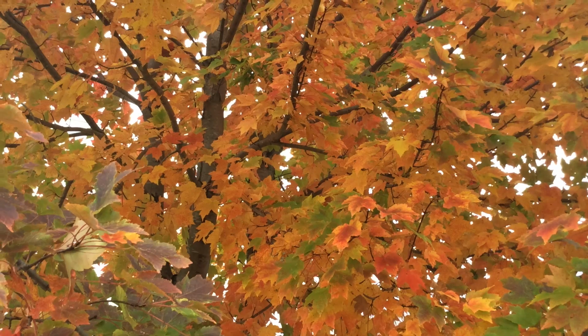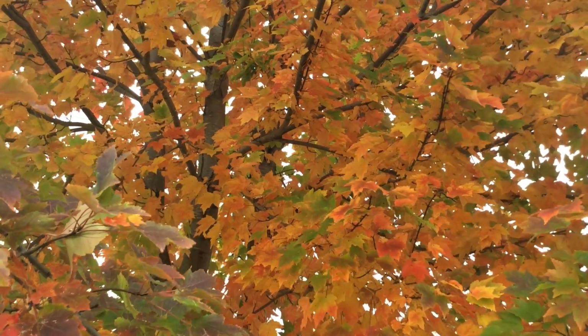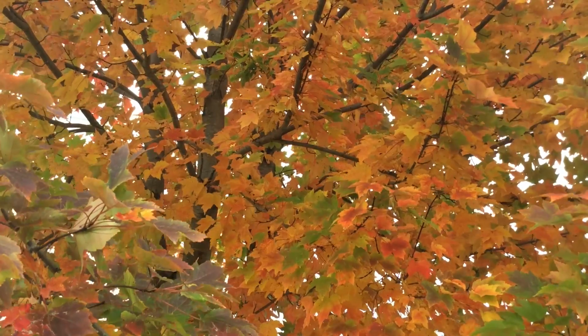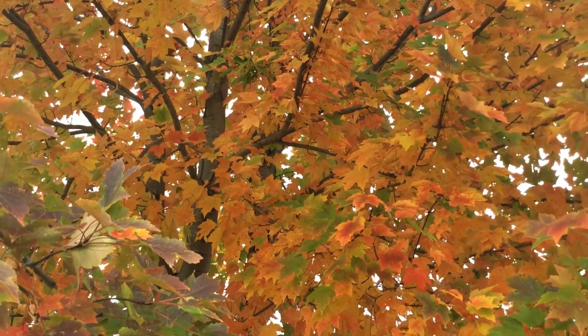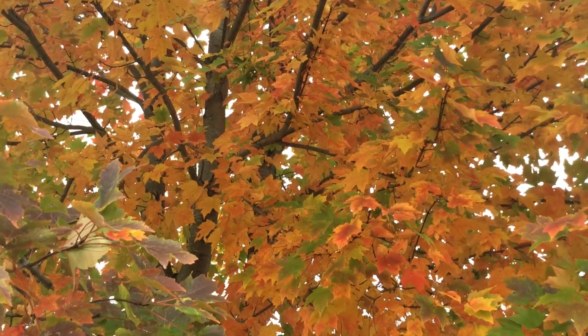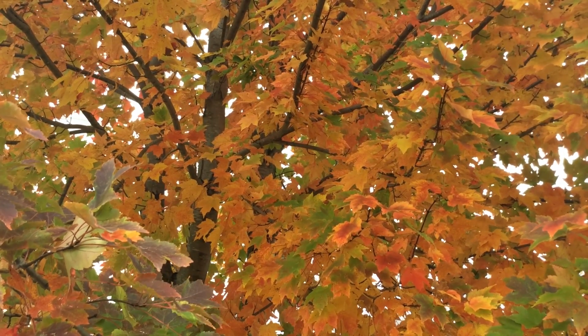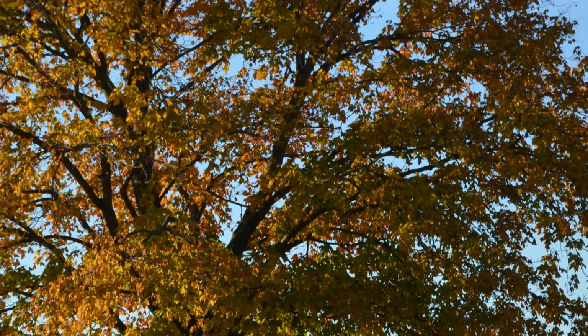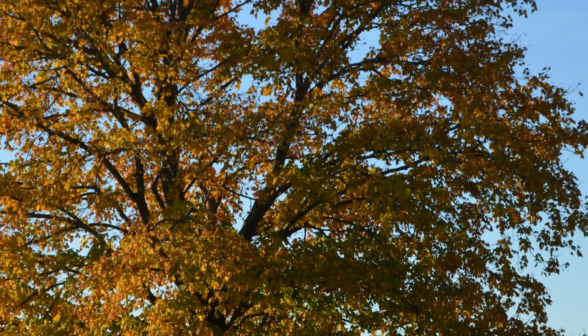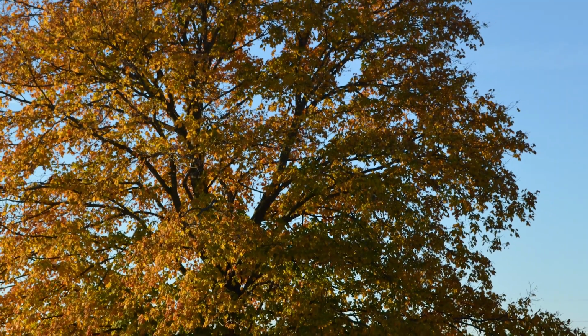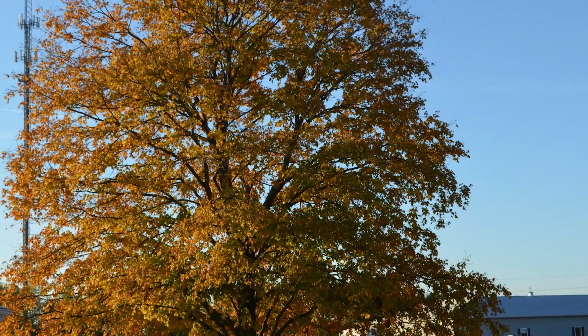Now, one carotenoid you might be familiar with is beta-carotene. This type of pigment absorbs blue and green light, and it reflects yellow and red light, which creates sort of an orangish hue to our leaves. Now, carotenoids are present throughout the entire growing season, but chlorophyll's green pigment is so overpowering that our eyes can only see the reflected green light.